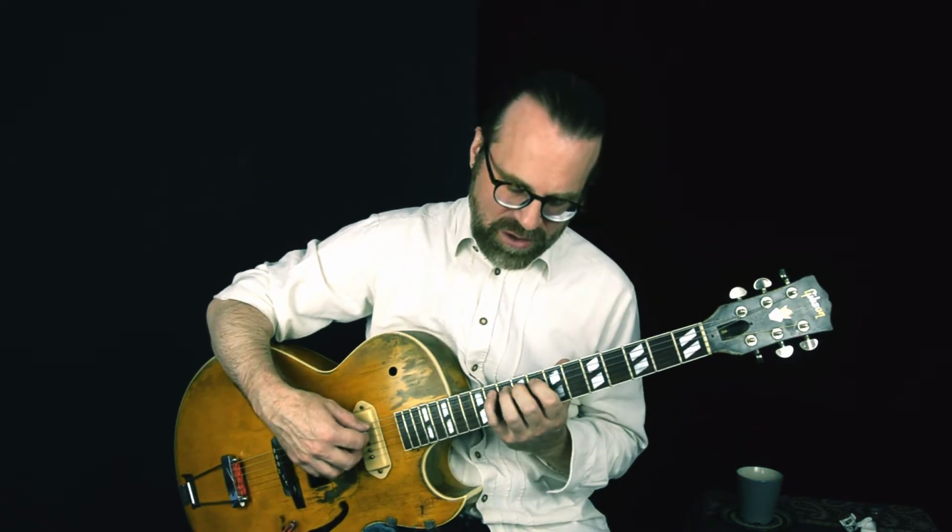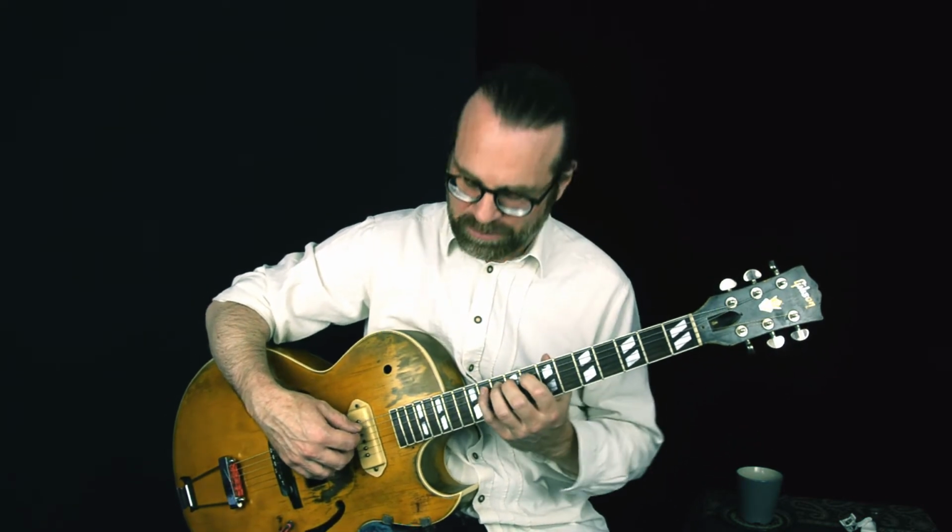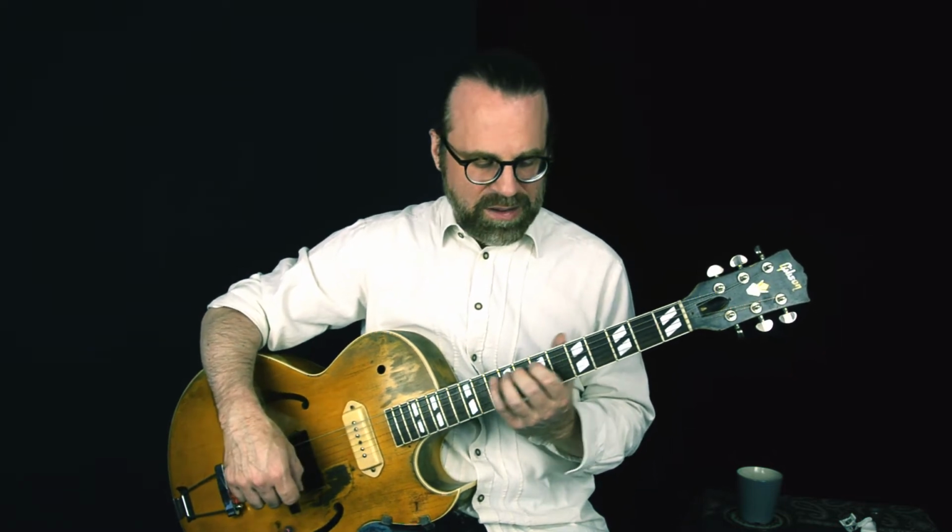Of course we can push the string, but then we have to work very, very hard. So I would not think too much about this pushing technique in this case.